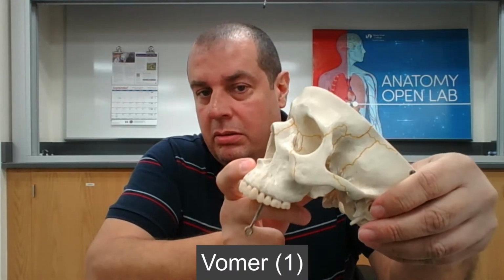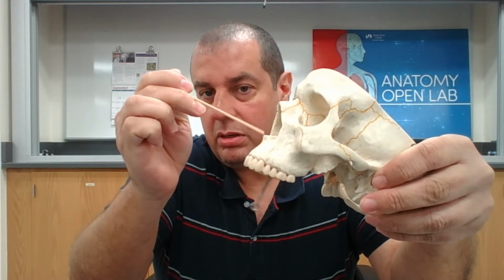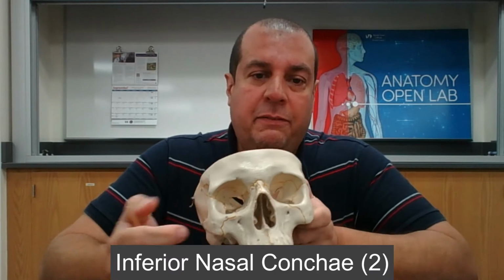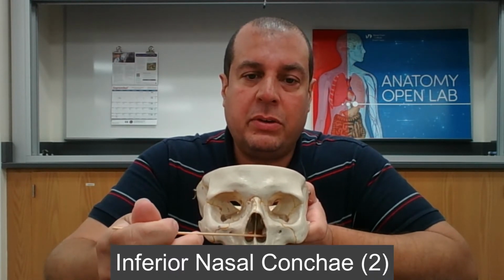Here you have the vomer, a little point right there. And in the bottom here you have the inferior nasal concha, which is its own separate bone.